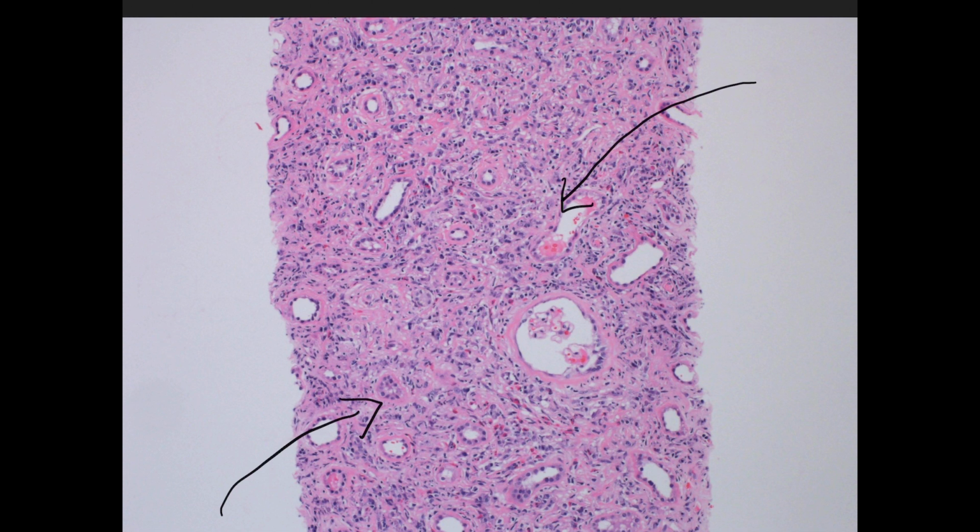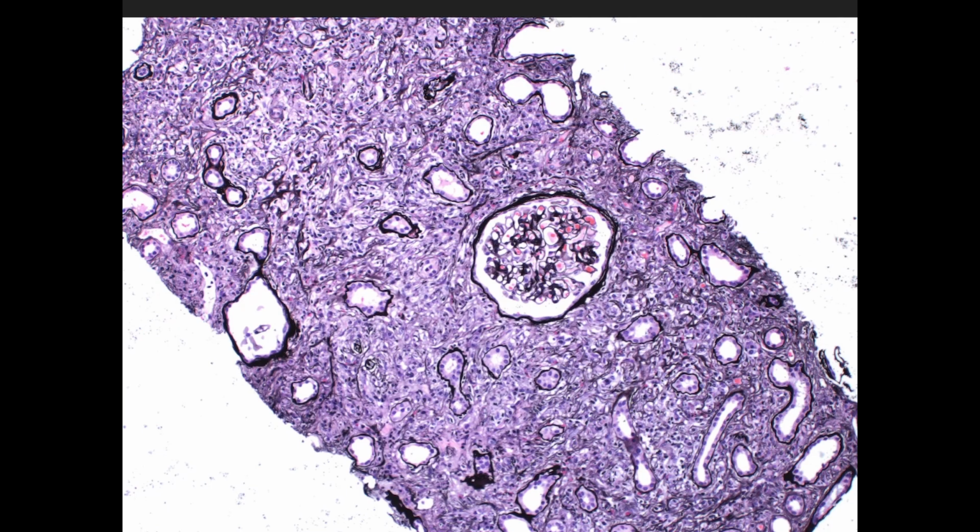Okay. And so, let's get straight to it. What do we have on light microscopy? So by light microscopy, we could see severe tubulointerstitial fibrosis that essentially involved 100% of the cortical sample. Oh, wow. Yeah, there's a lot of scarring in this cortex.